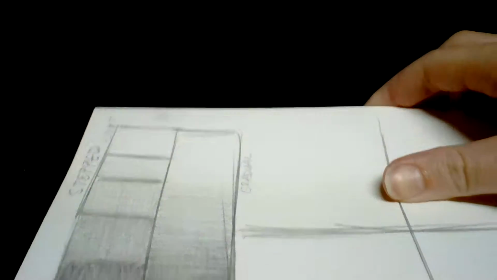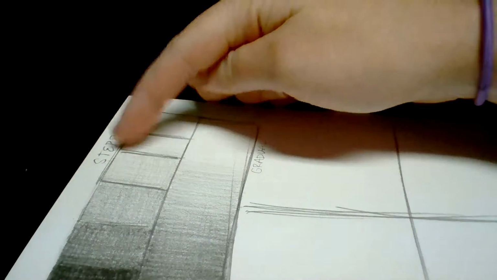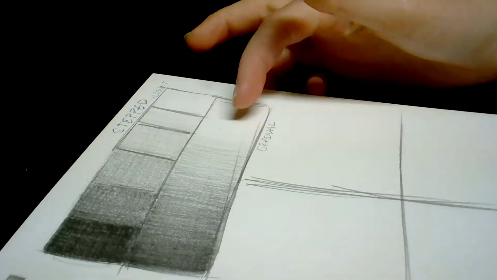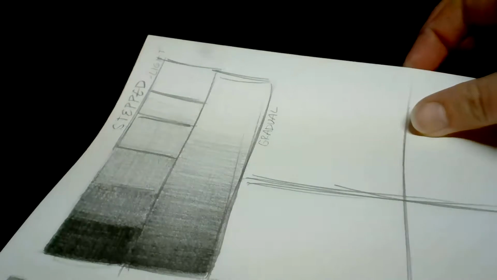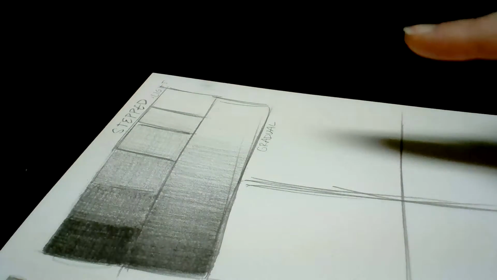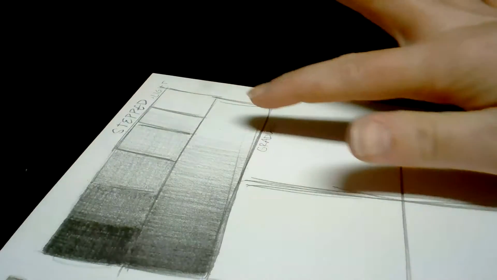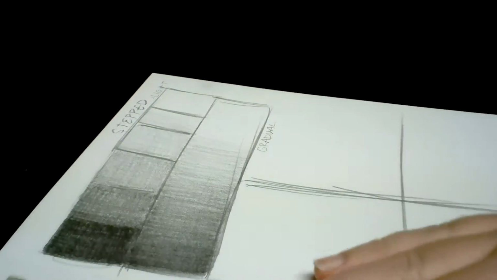So the next piece in the PowerPoint, after you get these two things done, where you've got a stepped value scale and a gradual value scale, and they're beautiful and shaded nice, and you didn't use your finger to push any of the graphite around, because we talked about using your finger leaves oil on the paper, and then it's just gross, and we don't need all of that.